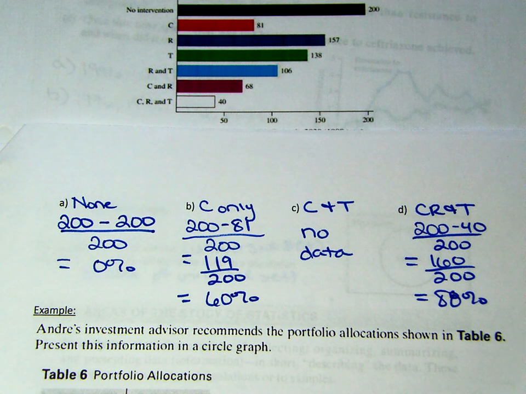So when you're trying to read the graph and come up with a percentage, you take the whole, subtracting whatever it is you're considering, and then you divide it by the whole in order to get the percentage itself.